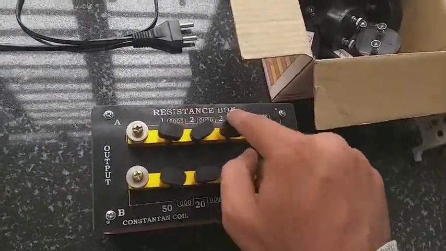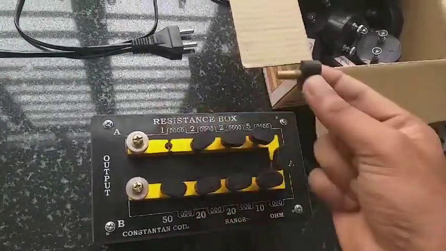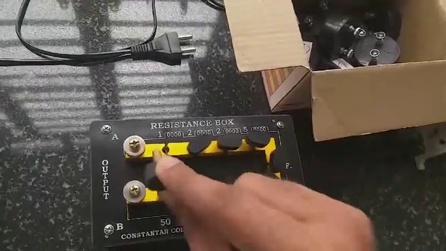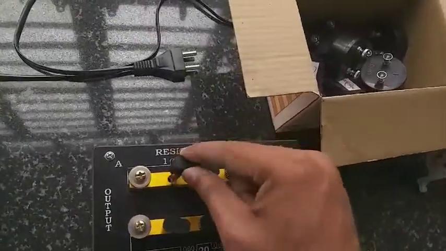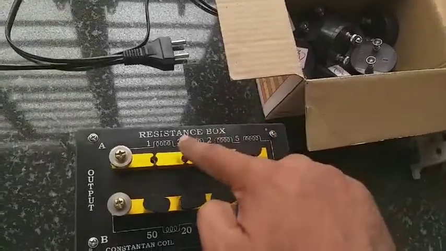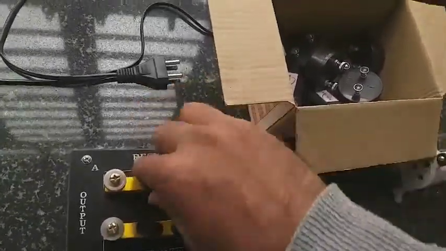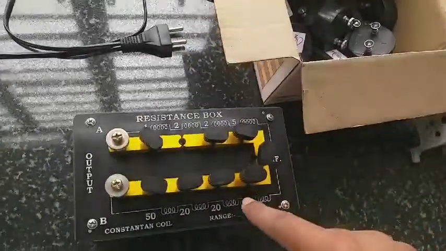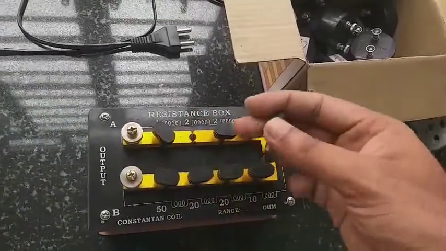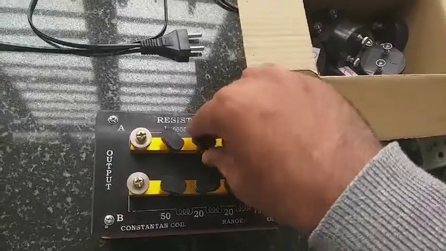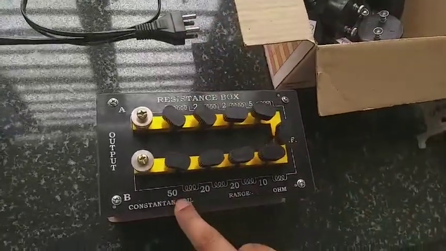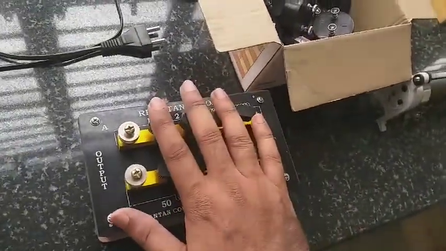Look at this resistance box. If I remove this plug, this box offers 1 ohm resistance. If I remove this one too, 2 plus 1, that is 3. If I close this, it is simply 2. So by using these keys, I can get whatever resistance I want up to 50 ohm. This is the standard resistance box.